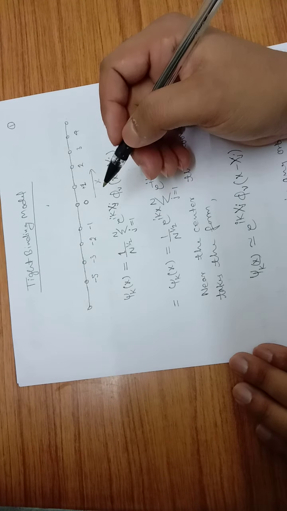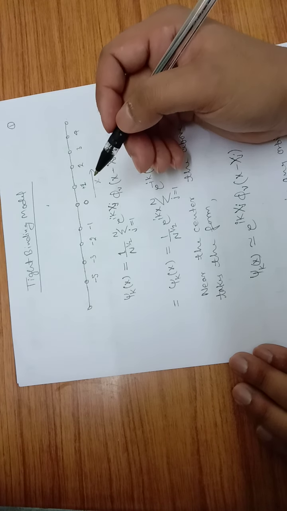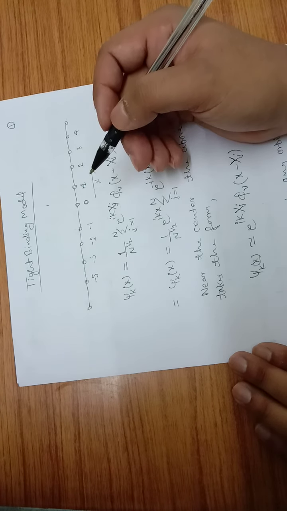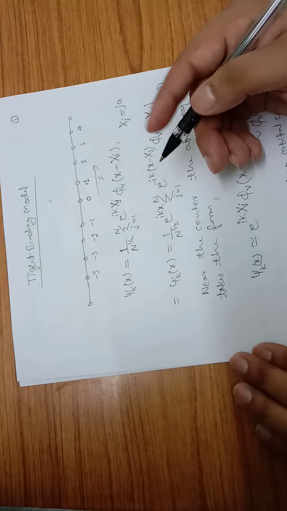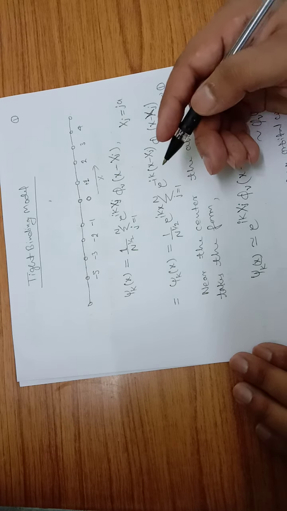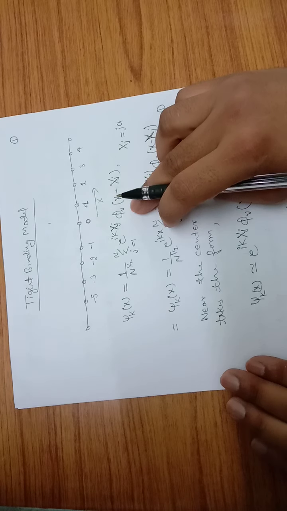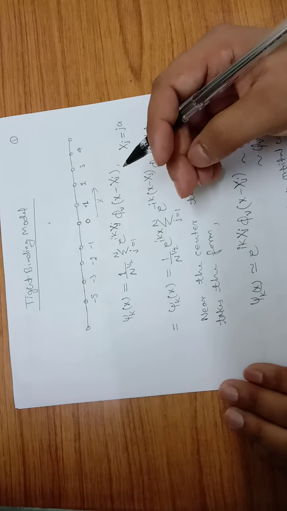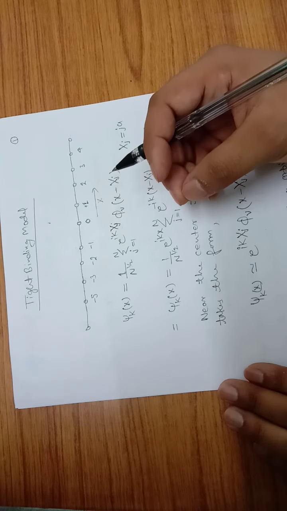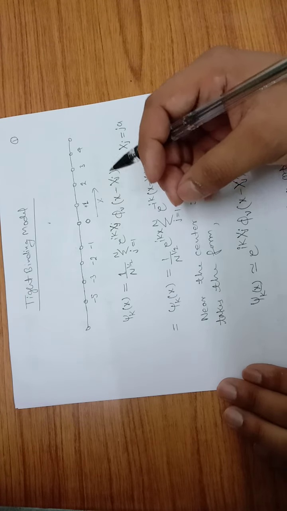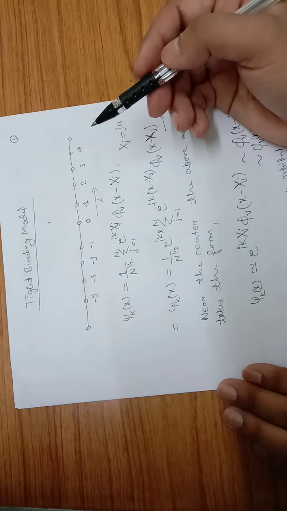Here in the tight binding model, what we study is the interaction of tightly bound electrons of one atom with tightly bound electrons of another atom. So for that, we write the wave function of the atomic orbital of any atom as it would have been in isolated state, and then we generalize that for the one-dimensional crystal lattice.